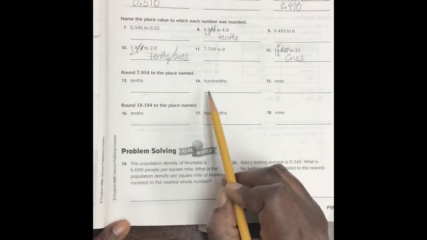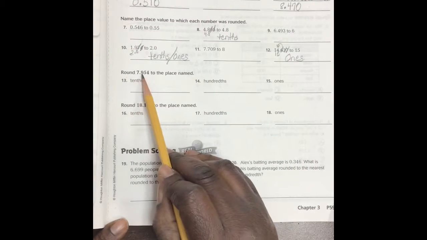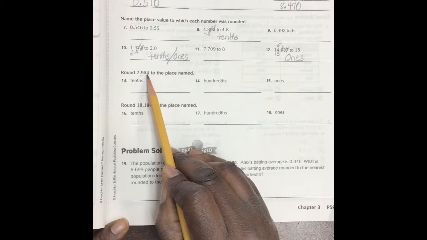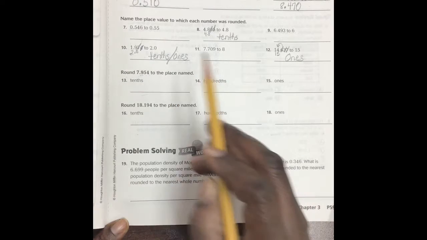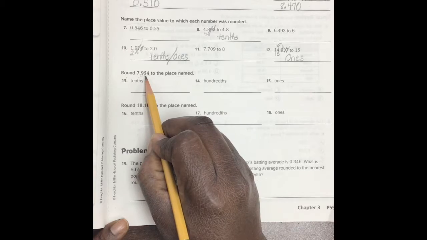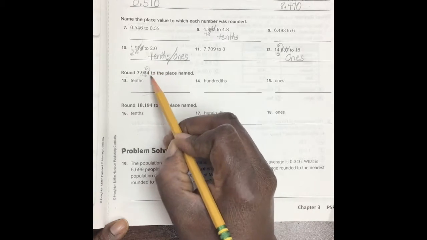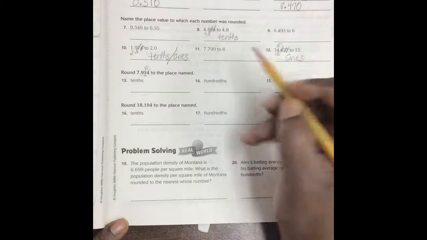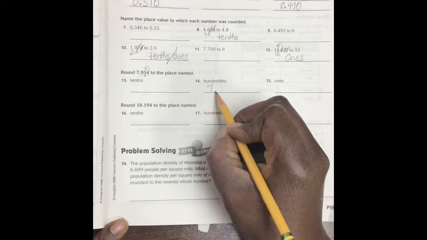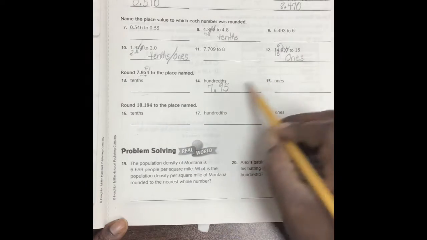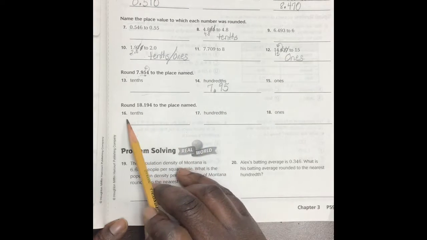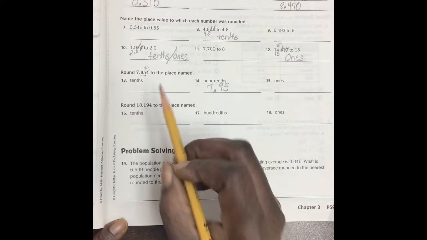Okay, let's look here. Number 14, it says round 7 and 954 thousandths to the place name, so the hundreds. So the hundreds place is here. The 4 tells the 5 to stay the same. So we keep the 7, the 9, and 5 stays the same. Okay? There's no change.